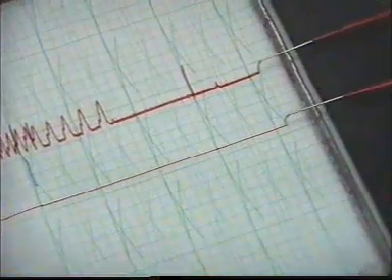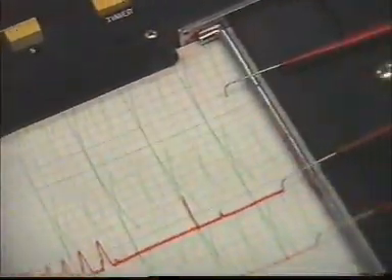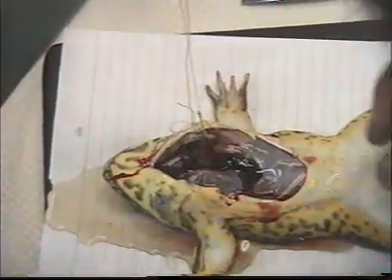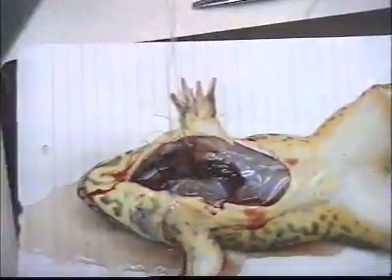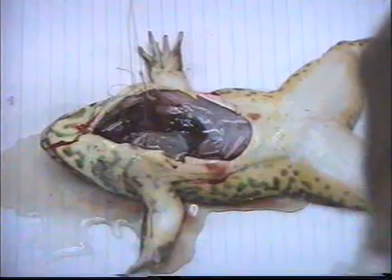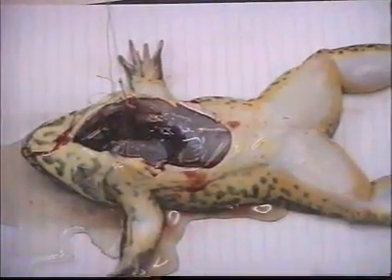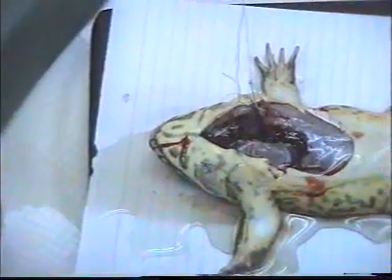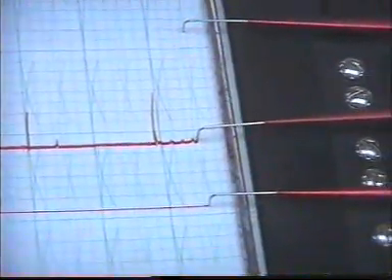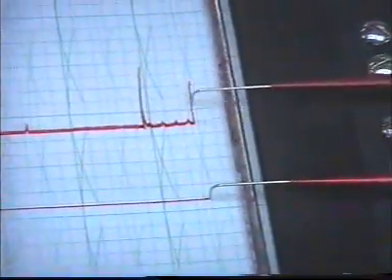Set the heart and adding atropine. Again, quickly bring me the syringe.